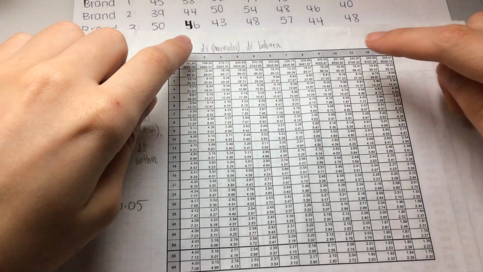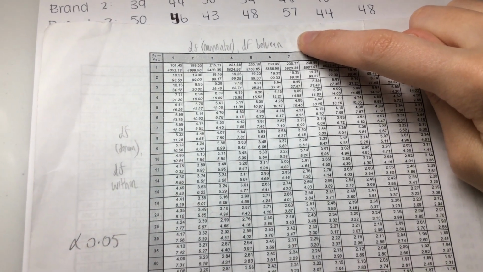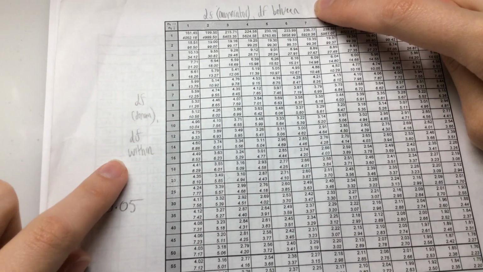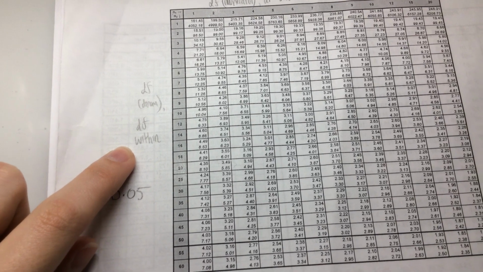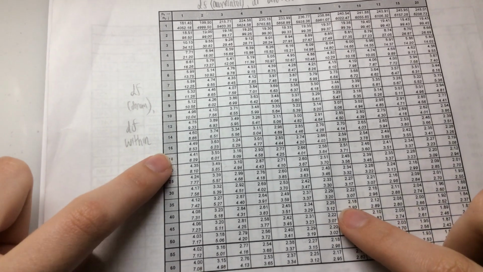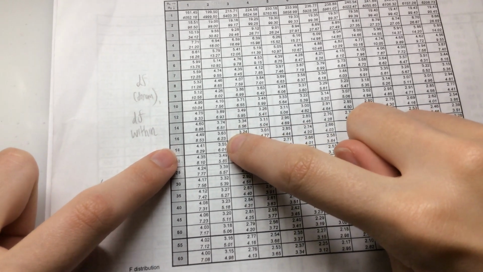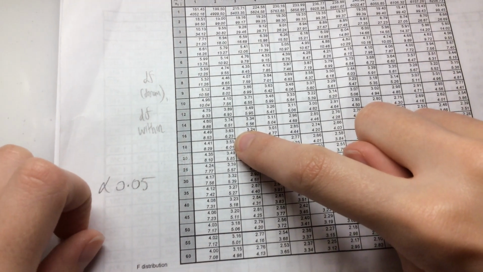The horizontal degrees of freedom are the degrees of freedom between, while the vertical degrees of freedom is the degrees of freedom within. So we go to 18 and 2, which gives us an F critical value of 3.55.